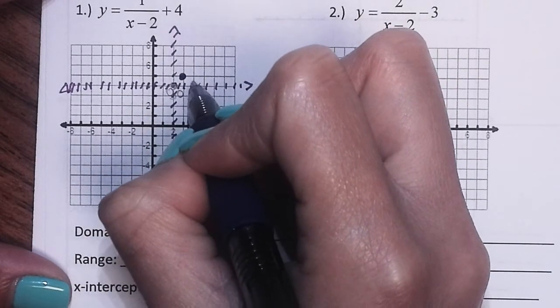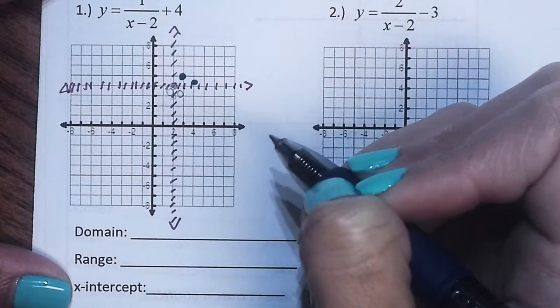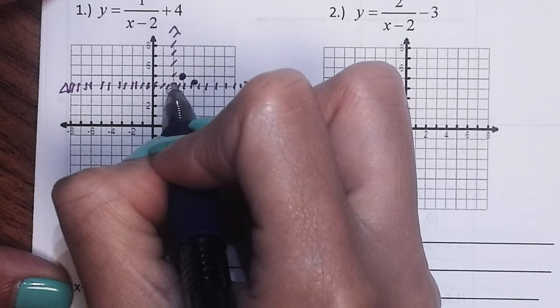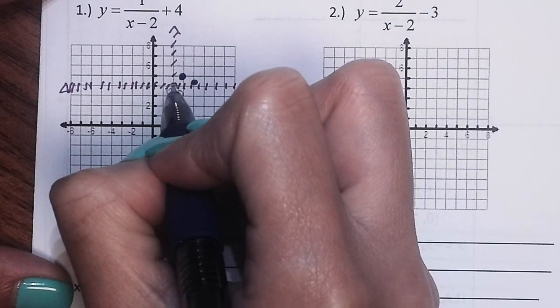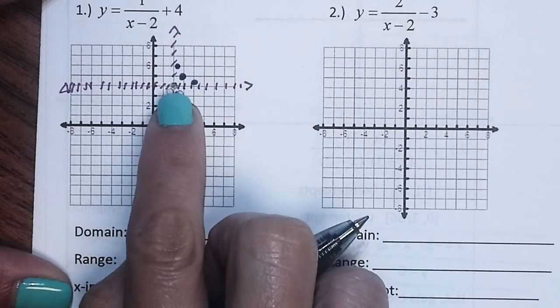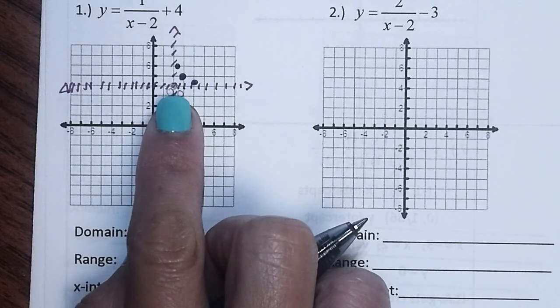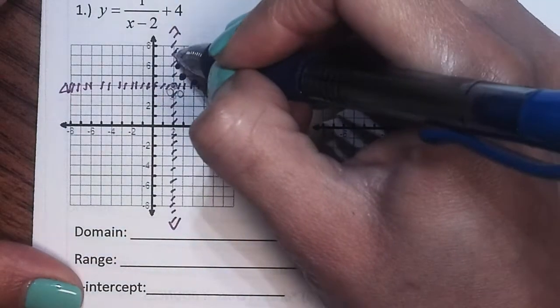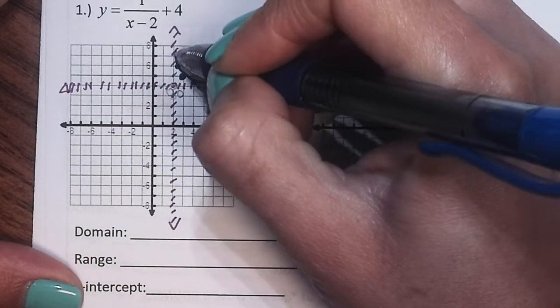I know 2 comma half, because if x is 2, then 1 over 2 is a half. And then I also know half comma 2, so to the right half and up 2. Because if x is a half on the parent function, 1 over a half means that y is 2. And then I just connect the dots.